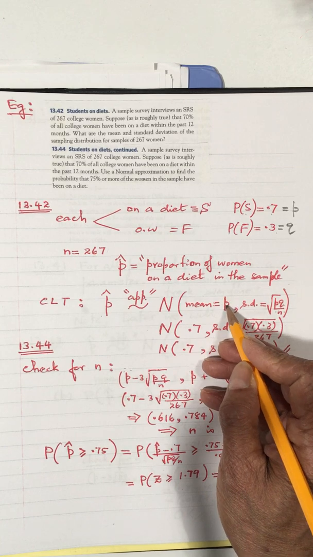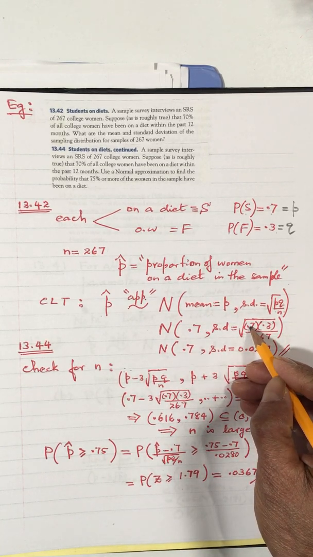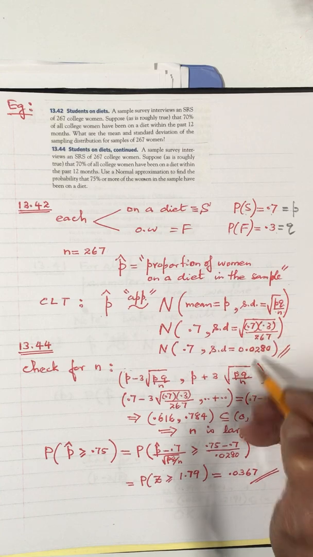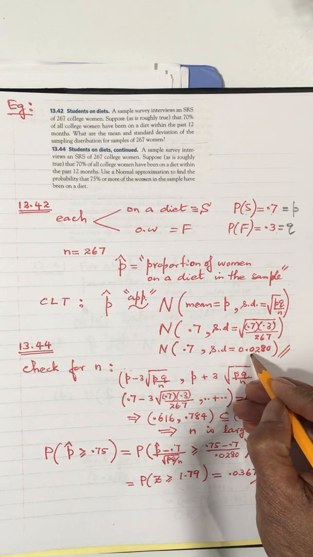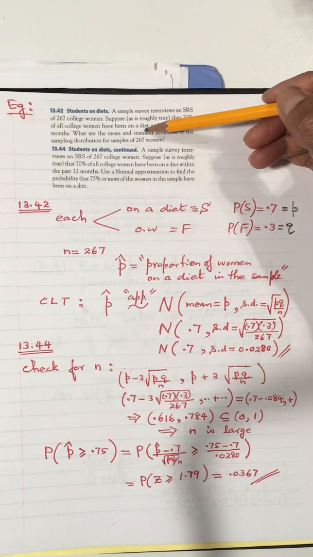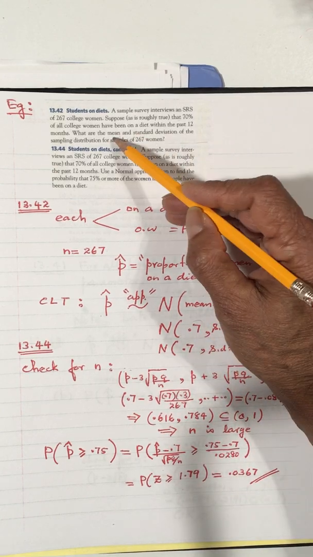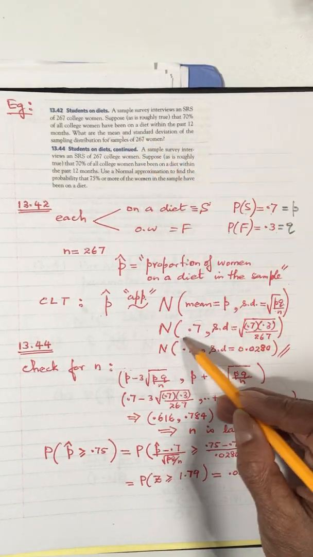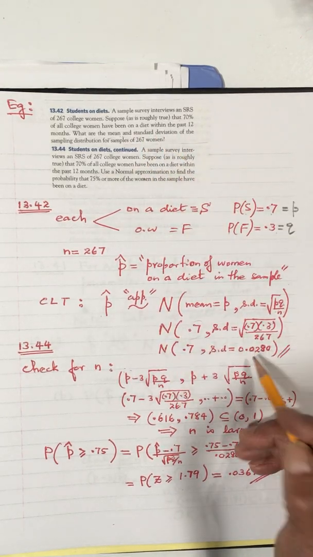So P equals 0.7, and the standard deviation is 0.7 times 0.3 divided by 267, which is going to be that. To answer this part A, the mean and standard deviation, this is the answer.